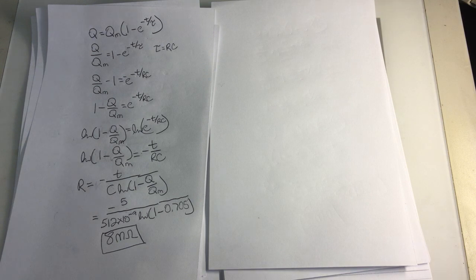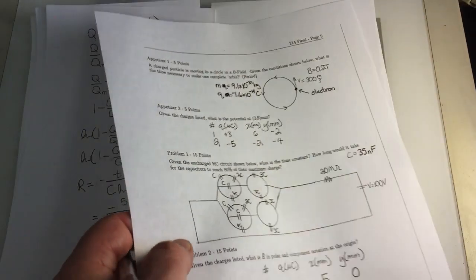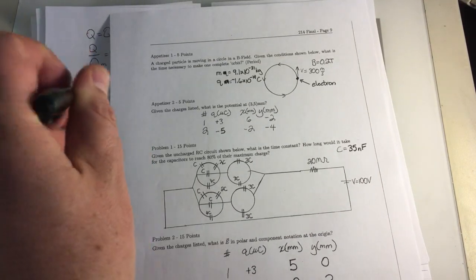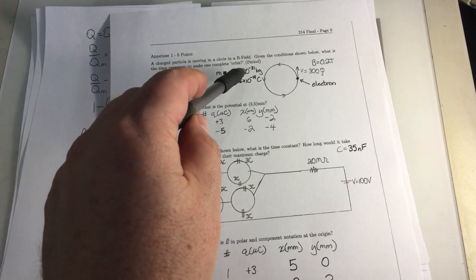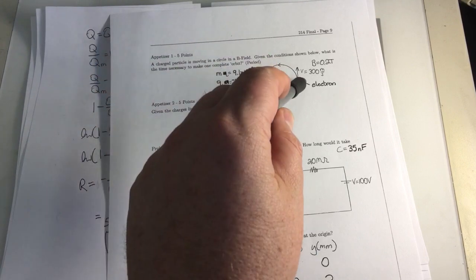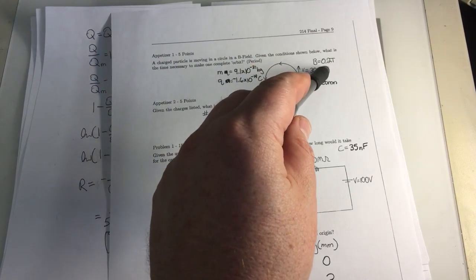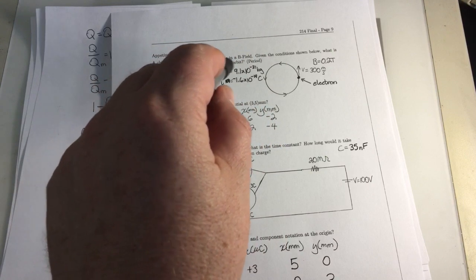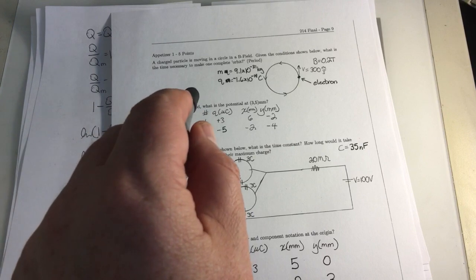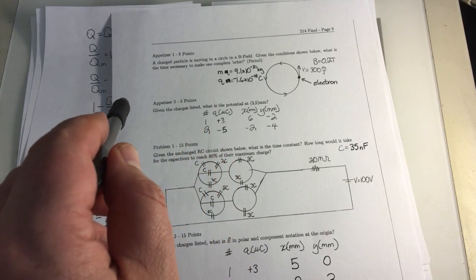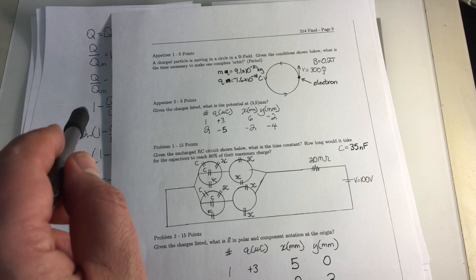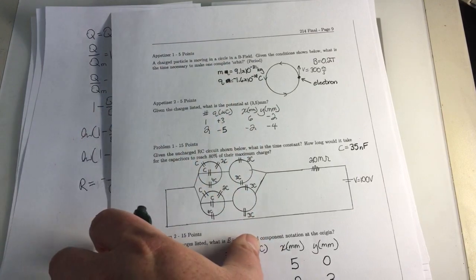So the first appetizer is this. You have a charged particle, an electron, and I give you the mass and the charge, and it's moving at 300 meters per second in a 0.2 Tesla B field. And I ask, what's the period? How long does it take for this thing to make one rotation around? It's a circular motion problem of a charged particle in a magnetic field. It's a really good problem.